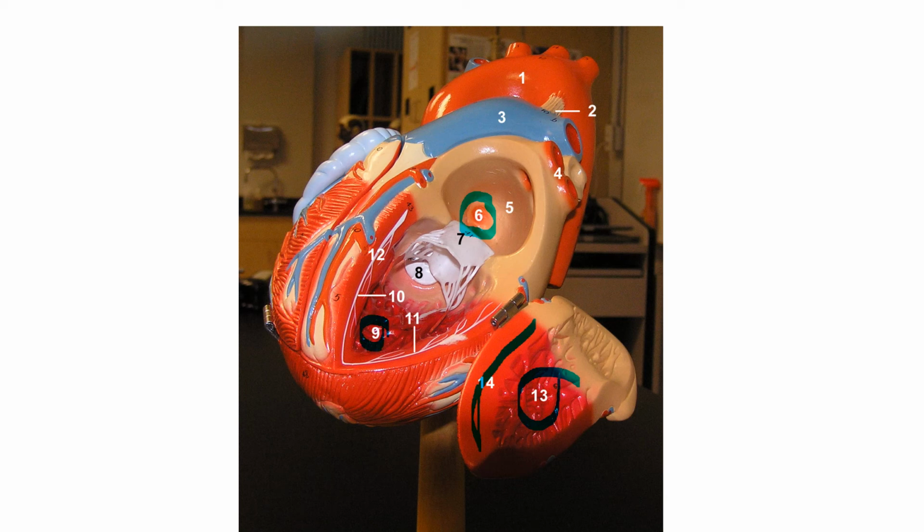Number 10 is showing you a bundle branch coming down the IV septum. Number 12 is showing you the myocardial layer of the IV septum. That stands for interventricular septum. Number 11 is showing you Purkinje fibers traveling in the left ventricular wall. And number 8, way up here, is showing you the aortic semilunar valve.